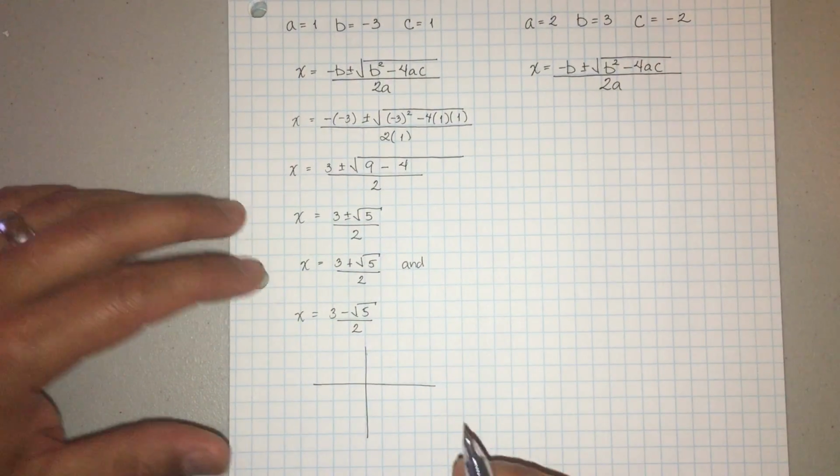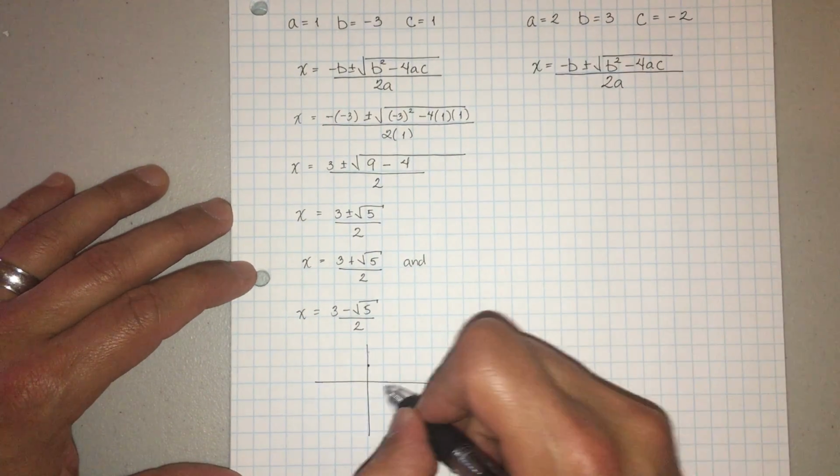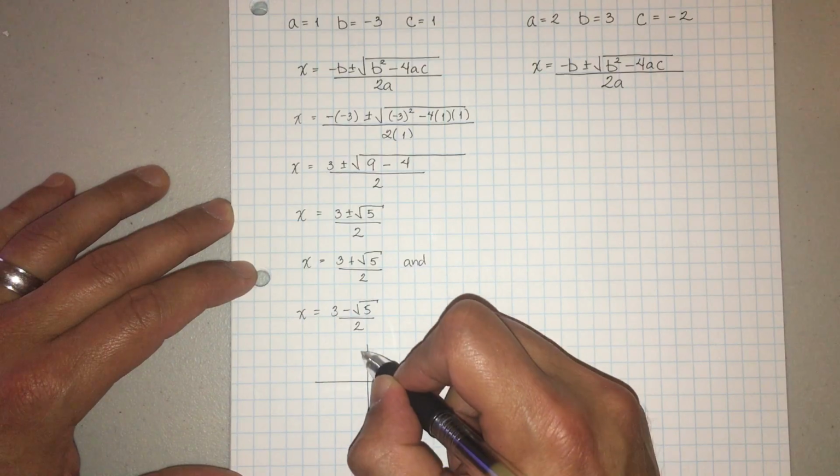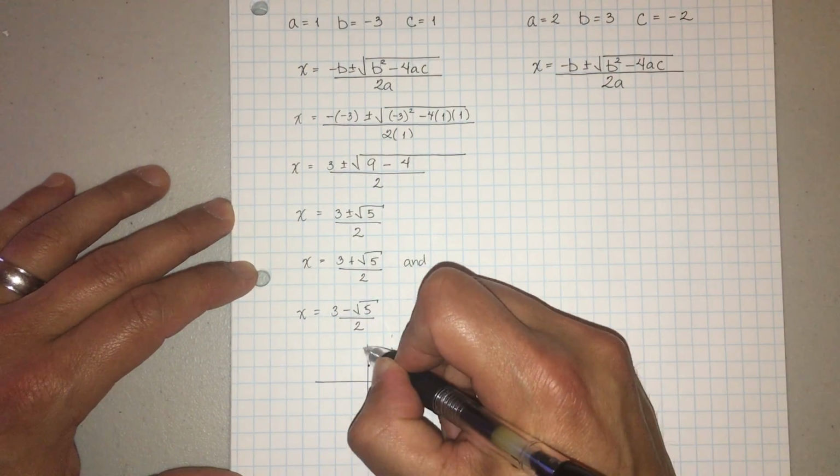Quiere decir, donde pase este cuadrático, vamos a ver aquí, va a cruzar por aquí, algo así.